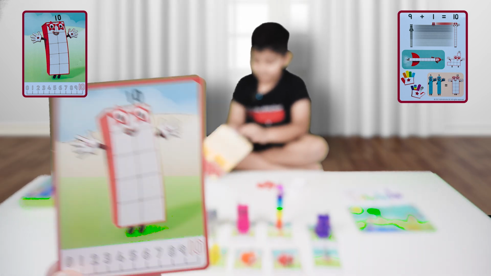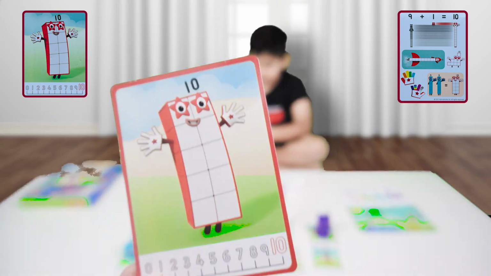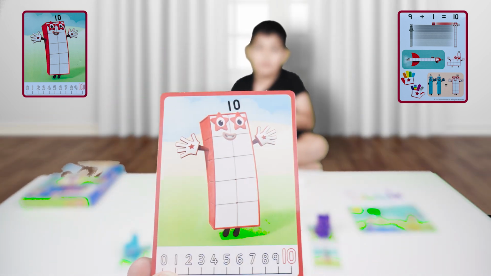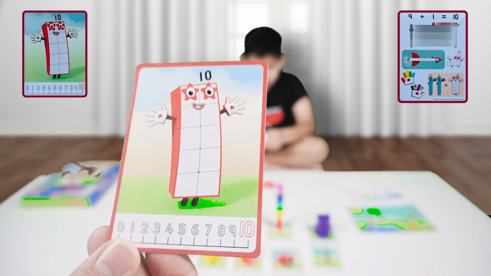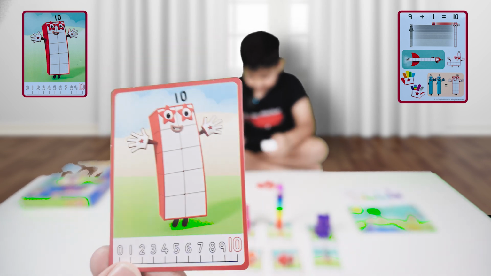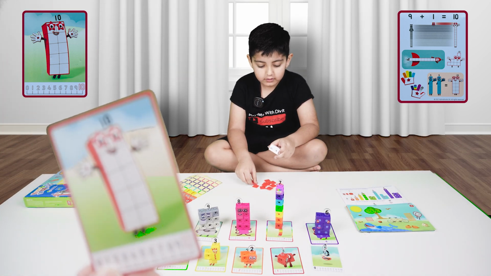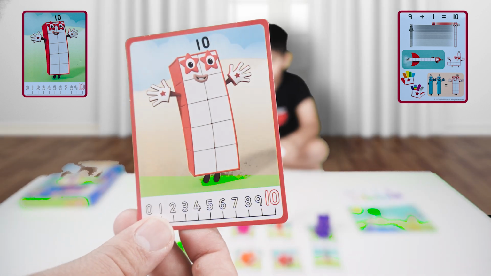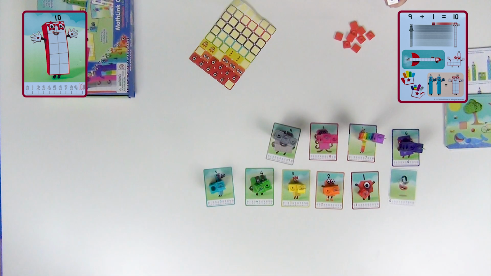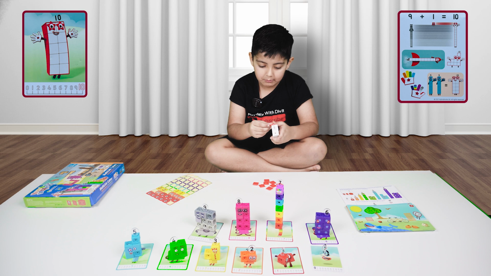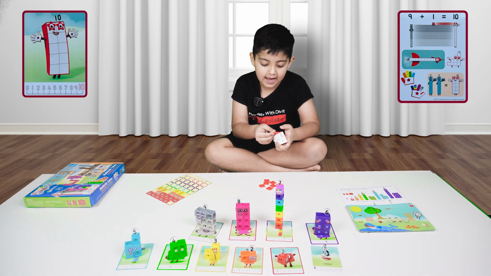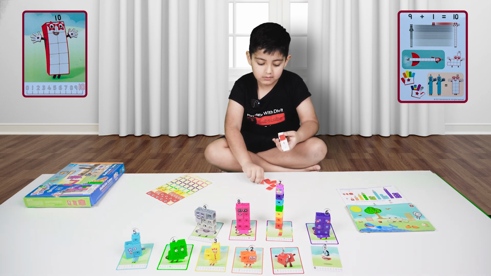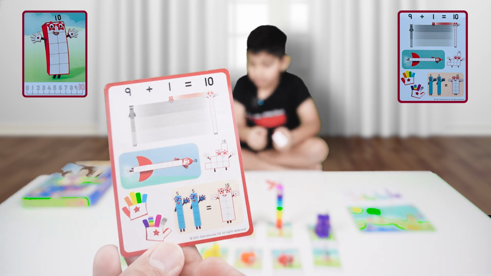No. Oh, the box does not come with hands or legs. Oh, yeah. They should also give us these hands and legs. Numberblocks, if you're listening to us, please add those in the box. So let's add some red on Numberblock 10's side. While you're adding the sides, let me see what else we have on the card.